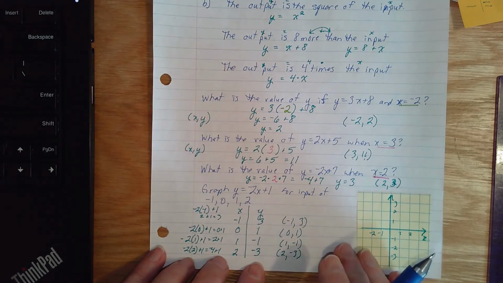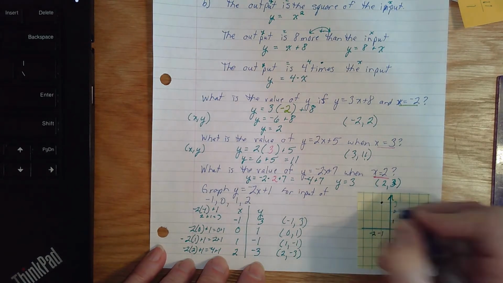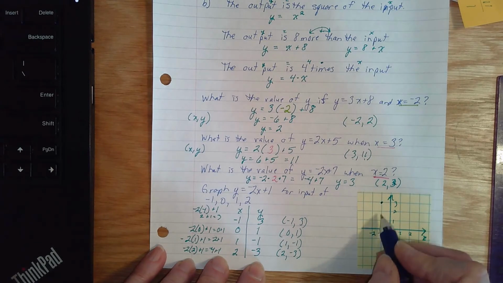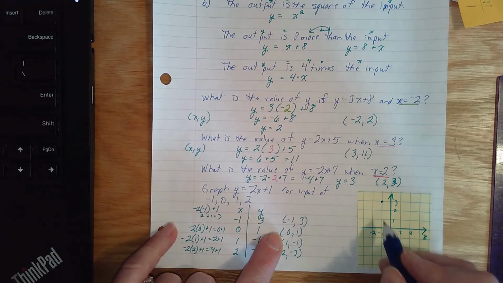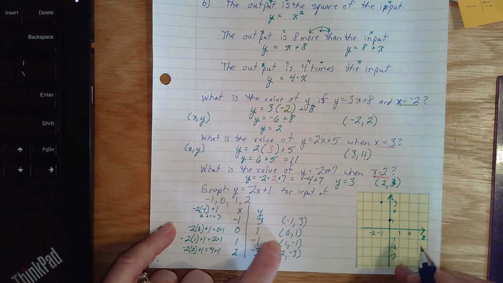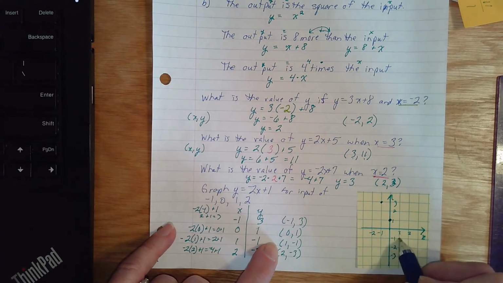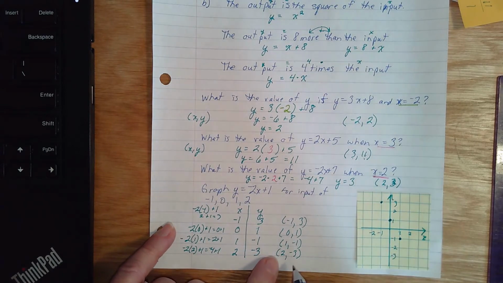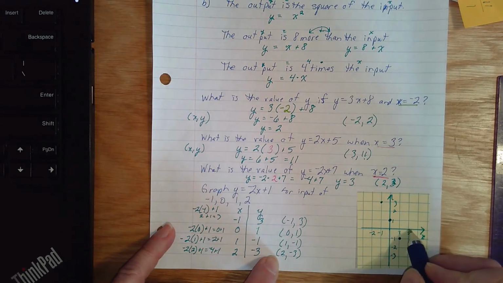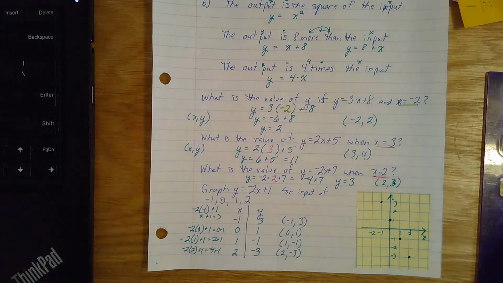Negative 1, 3. I'm going to go backwards 1 before I go up 3. So I walk before I jump. Ordered pair 0, 1. I'm moving 0. I'm going up 1. Ordered pair 1, 0. I walk 1. I jump down 1. Okay? Another way you can think about it is you choose your elevator before you choose your floor. So I'm going to walk to the second elevator, and I'm going to choose the third floor down. So I have now graphed those points.